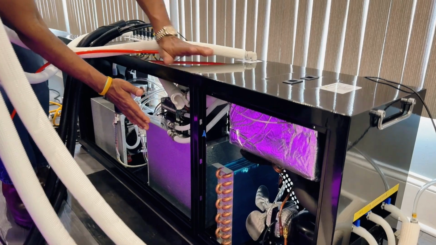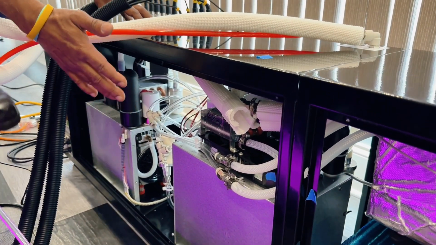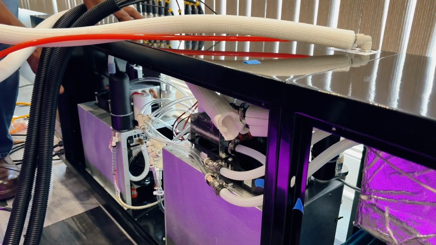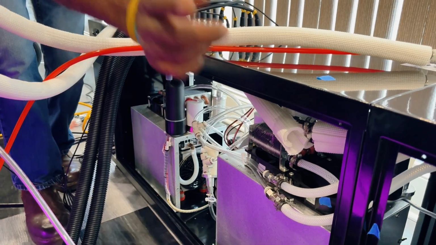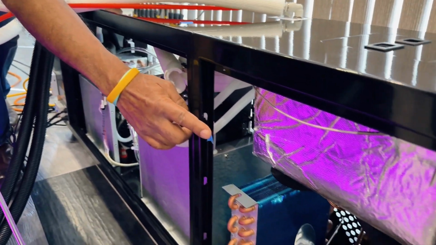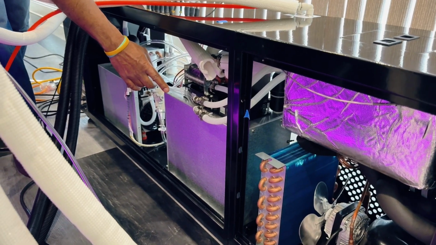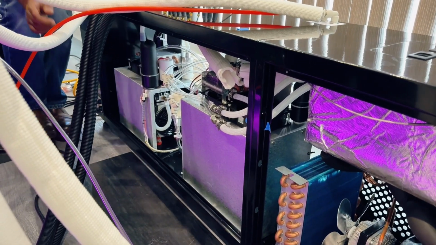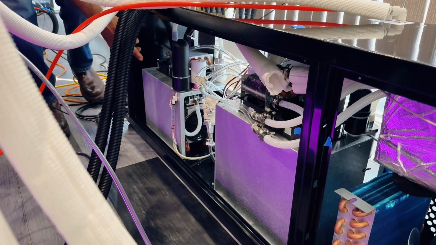And then you have the first air compressor. An oxygen concentrator is separate, not here. And then here you have the second air compressor. Recap, you have the AC, you have your air compressor, which is 110 liter per minute capacity, the first one. And then you have the second air compressor, also 110 liter per minute.